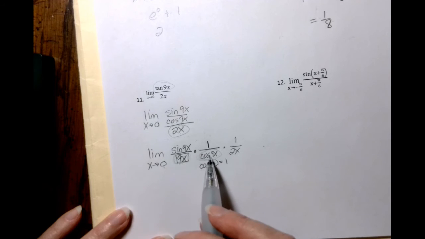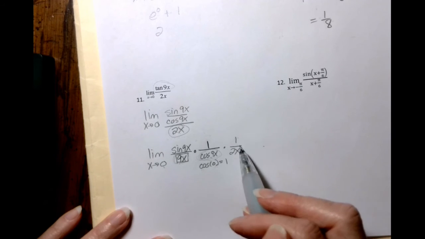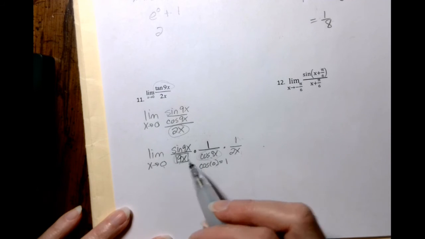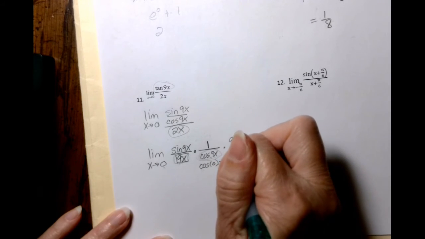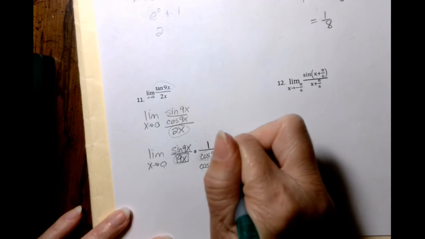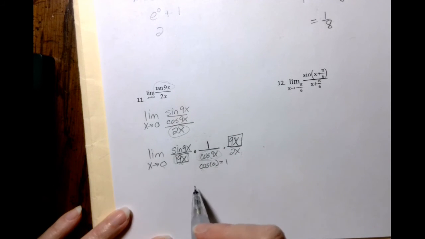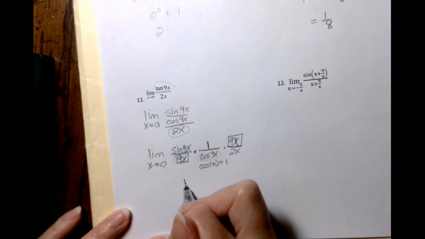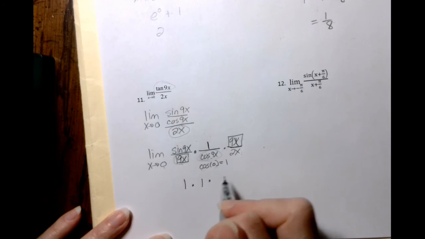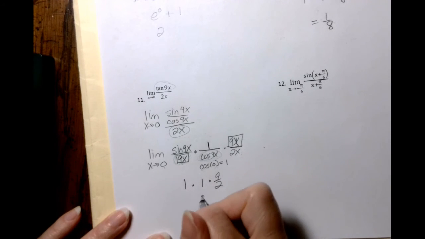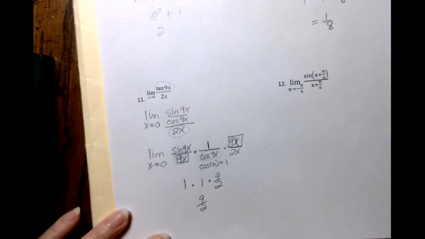I've got some ones, and then, ooh, that's a 0. That's a problem. But if I balance with putting 9x in the numerator, now I've compensated for what I put in, and the expression is equivalent to my original. I can say 1 times the ratio of 9/2 when we simplify. We get 9/2 for the answer.